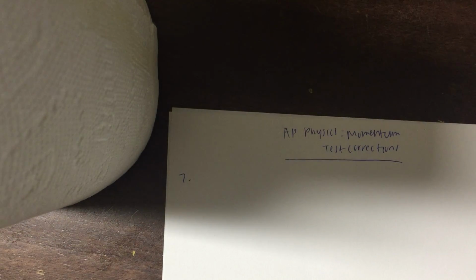Okay, this is the test corrections for the momentum test. Number 7. A 29 newton force changes the velocity of a 1.250 kilogram slider from 31 meters per second to 56. Over how much time was this force applied?